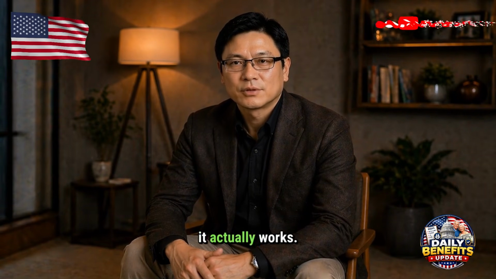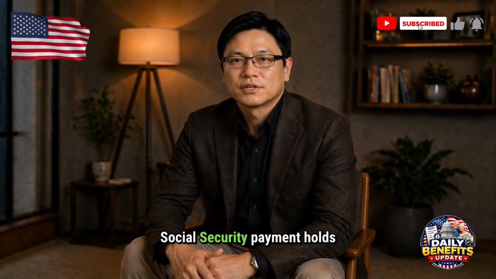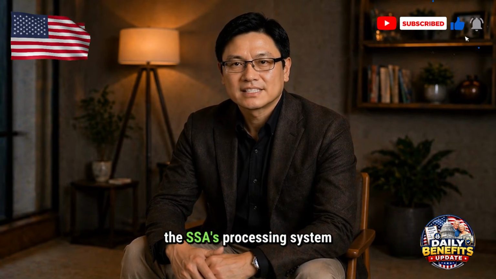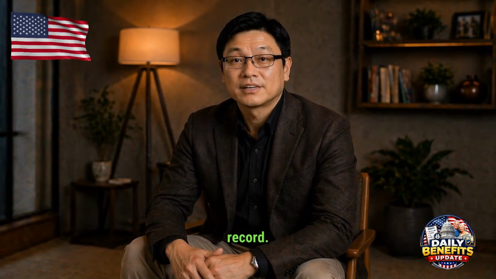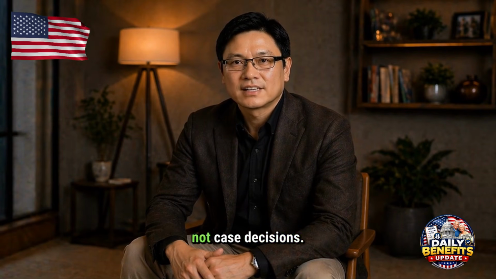But here is how it actually works. A significant portion of Social Security payment holds are triggered automatically by the SSA's processing system when a required form has not been received, contains an incomplete field, or cannot be matched to the correct beneficiary record. These are system-level flags, not case decisions.